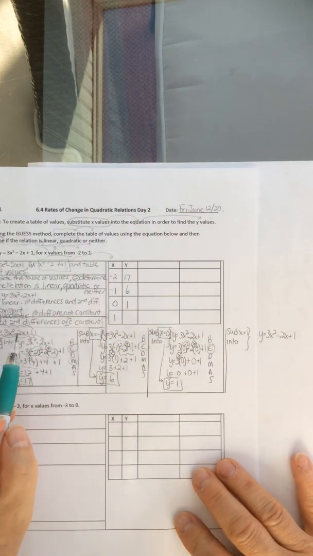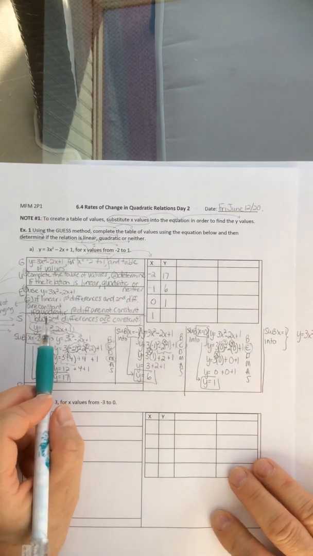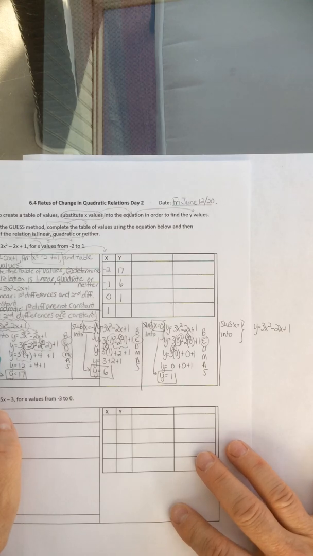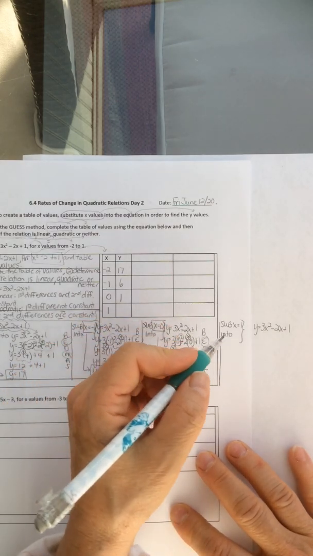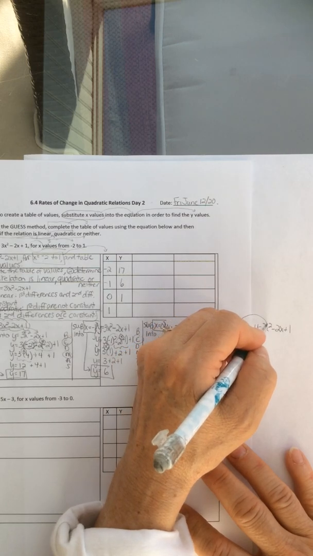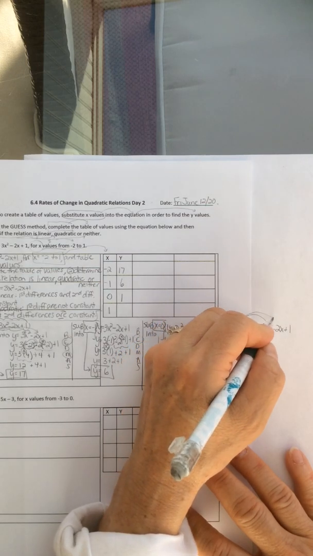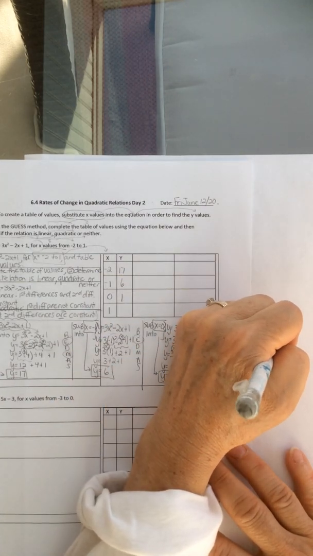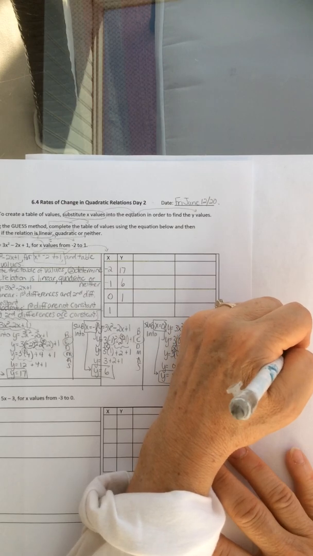It's the same equation that we were writing over here. So x is equal to 1. It replaces the x squared as 1 squared and this x as 1. So y is equal to 3 times 1 squared minus 2 times 1 plus 1.